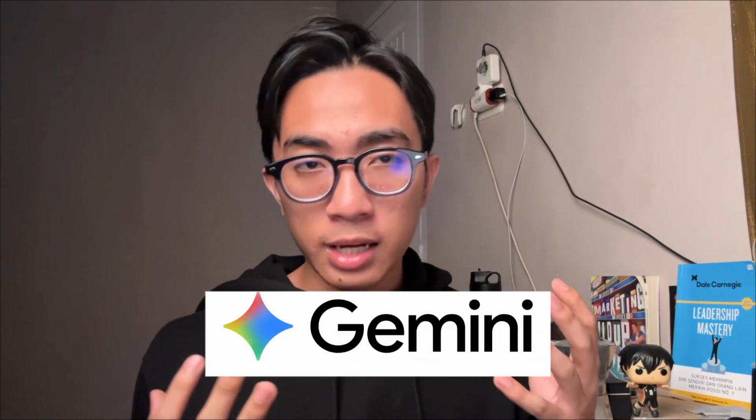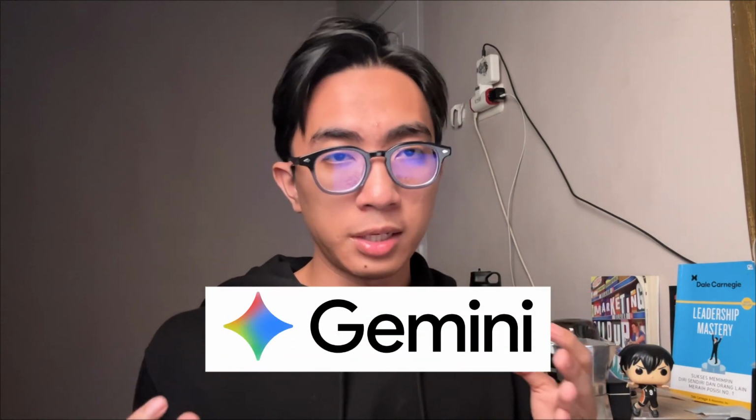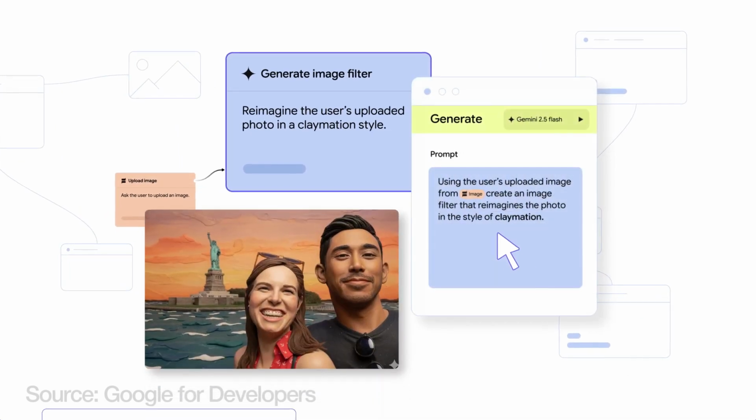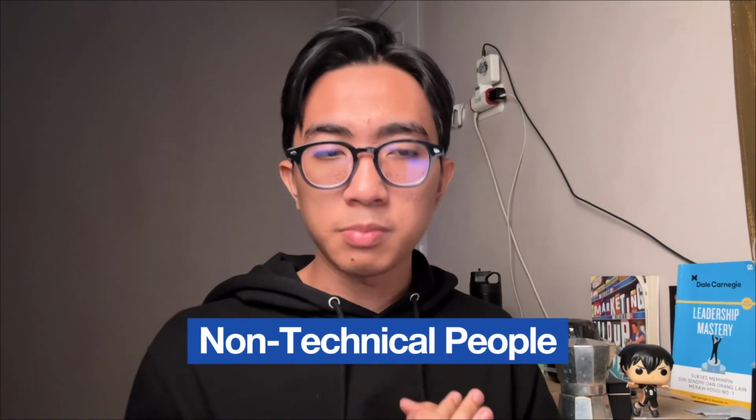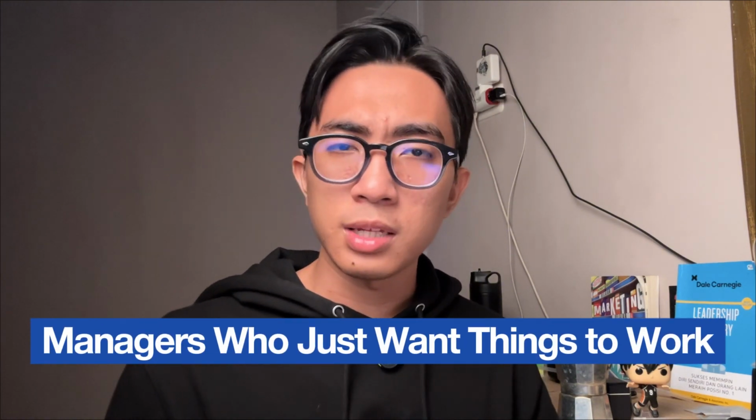It uses Gemini as its brain, which is Google's latest AI model, and it provides a simple visual editor where you can just drag and drop and update the automations a bit, making it very approachable for business owners, non-technical people, and managers who just want things to work.